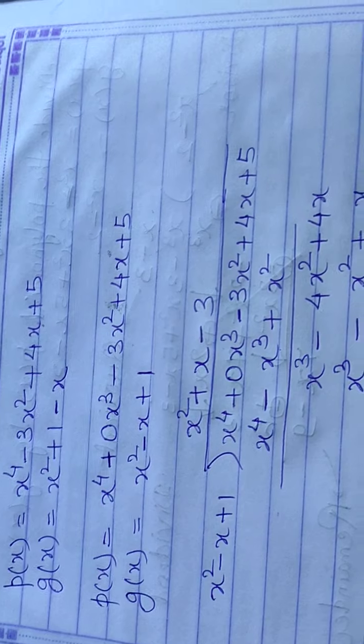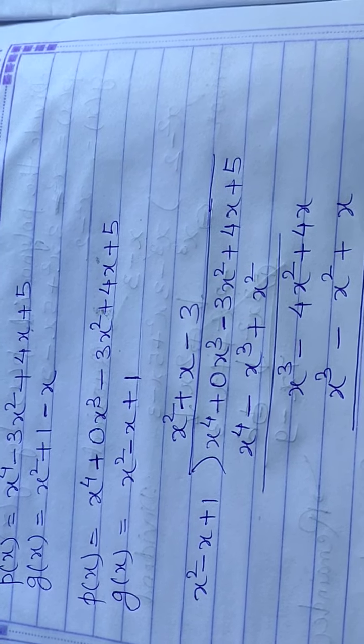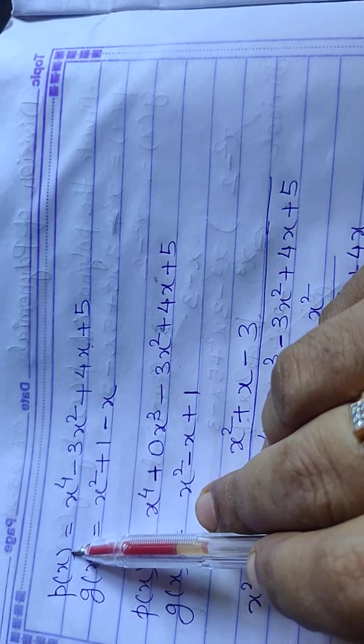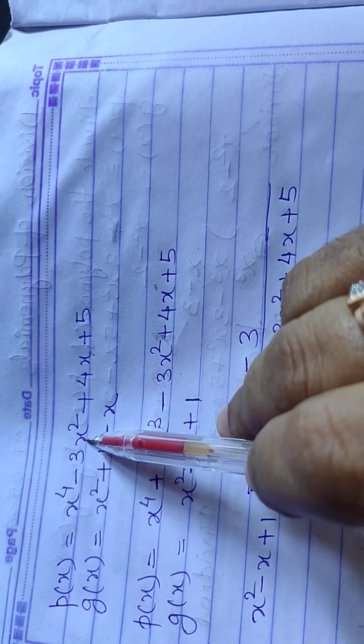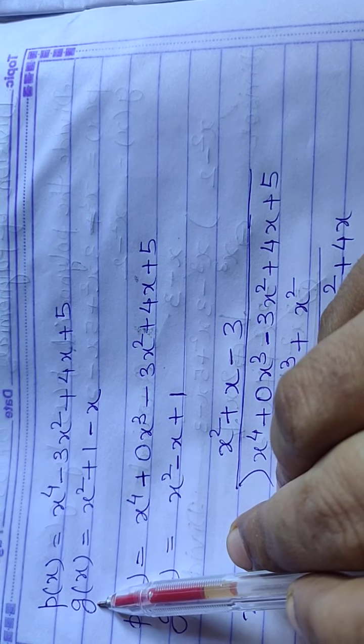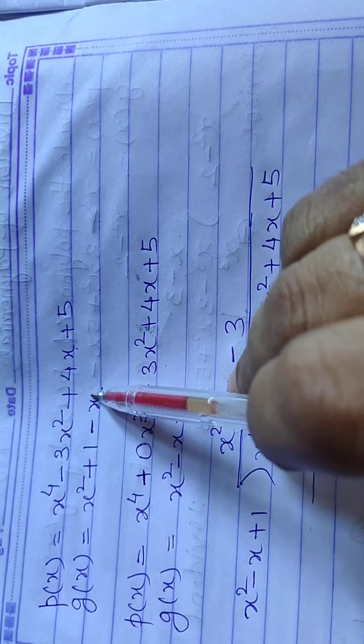Now this is another example of division of polynomials. Here the polynomial p of x, the dividend, is x to the power 4 minus 3x squared plus 4x plus 5, and the divisor g of x is x squared plus 1 minus x.